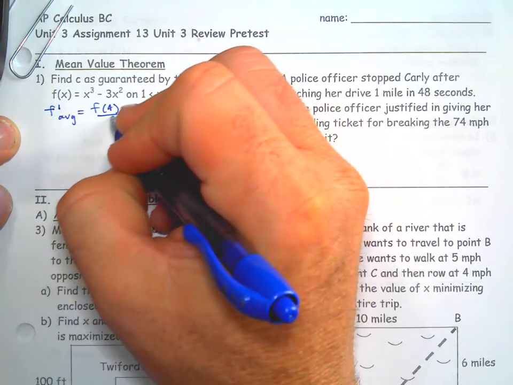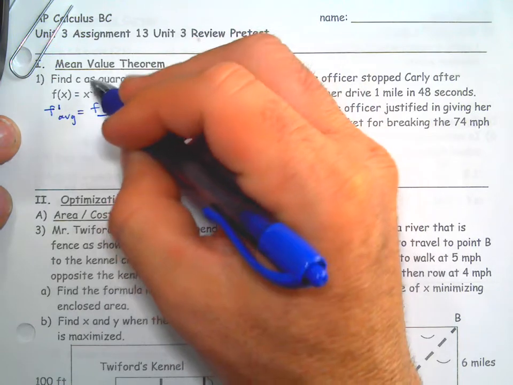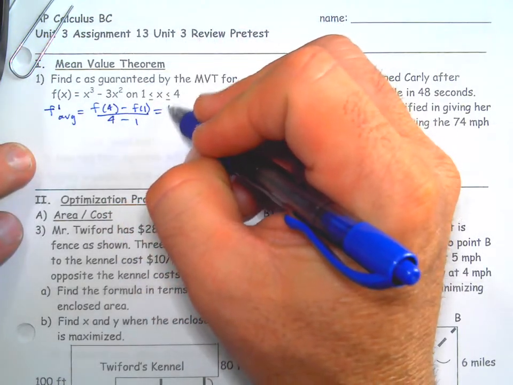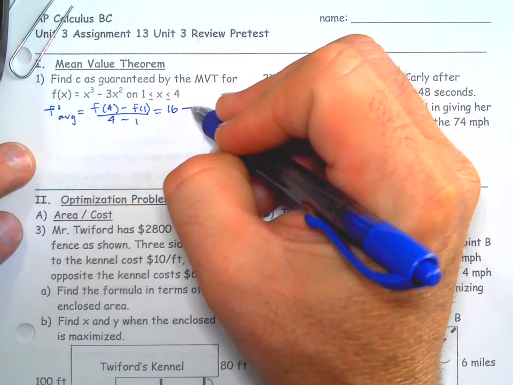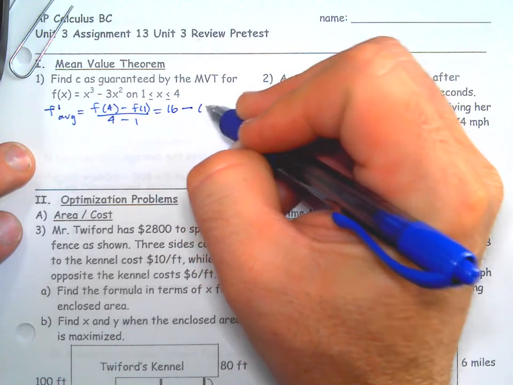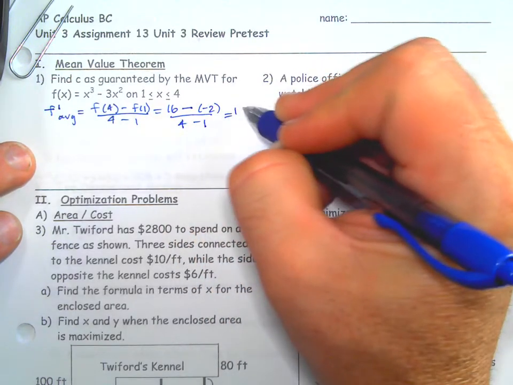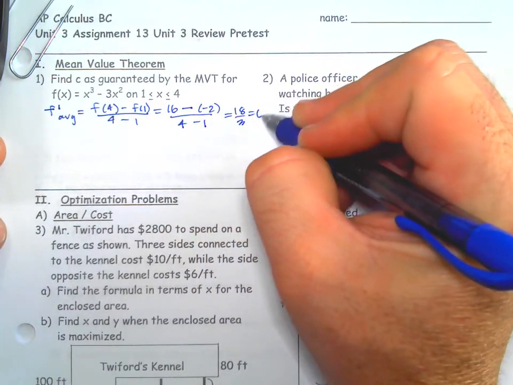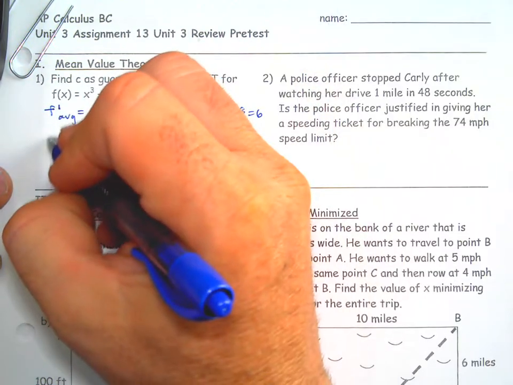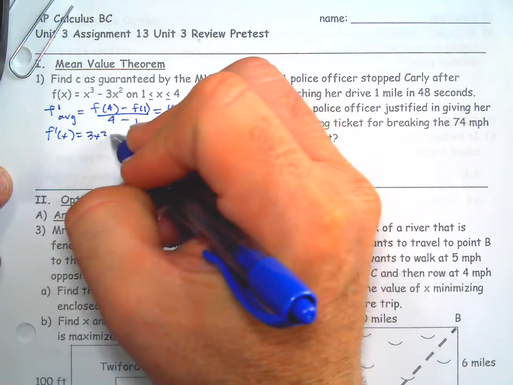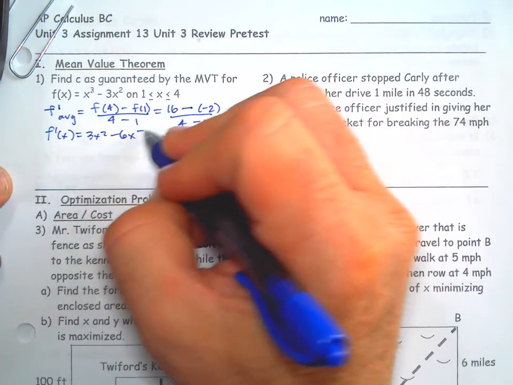It's good to show your setup. It's going to be 64 minus 48 is 16 minus negative 2 over 4 minus 1. 18 over 3 is 6. So that's f prime average. So then f prime is 3x squared minus 6x equals 6.